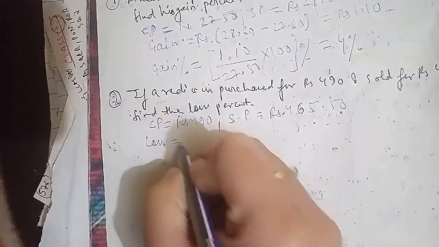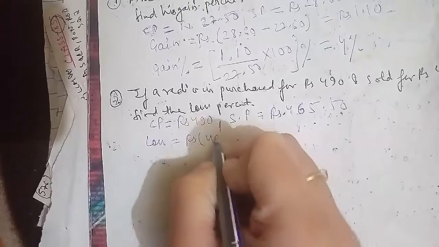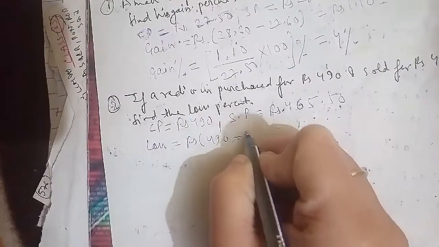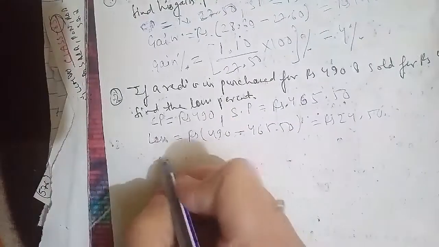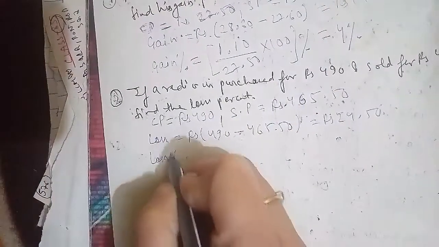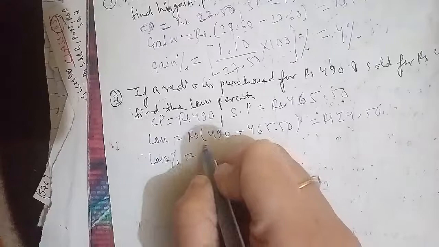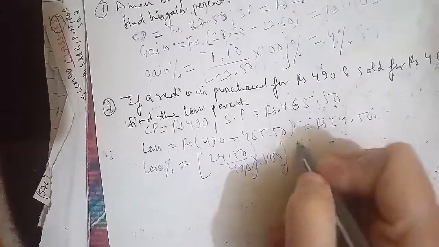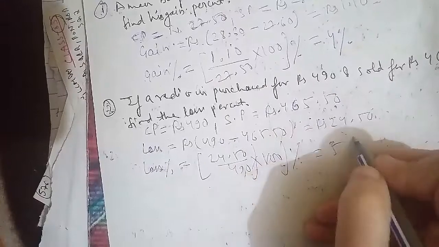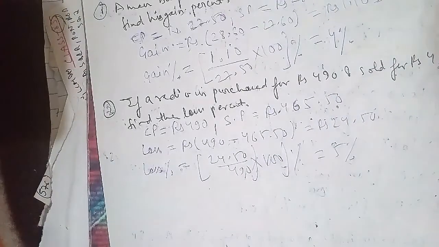Loss is equals to rupees 490 minus 465.50 equals to rupees 24.50. So loss percent we talk about is equals to 24.50 upon 490 into 100%, which is equals to 5%, that we have as an answer.